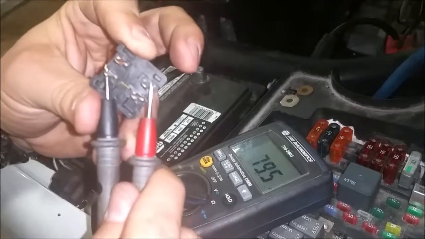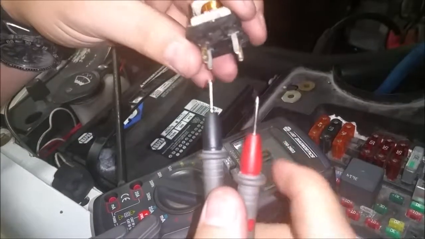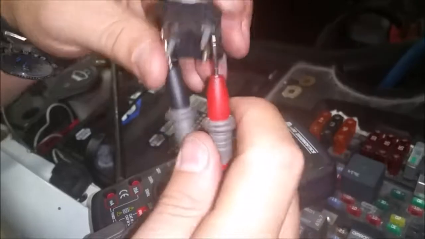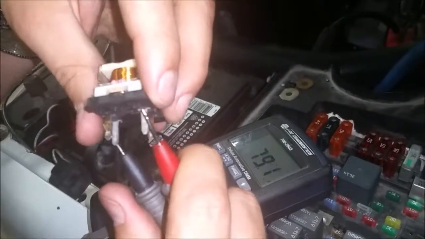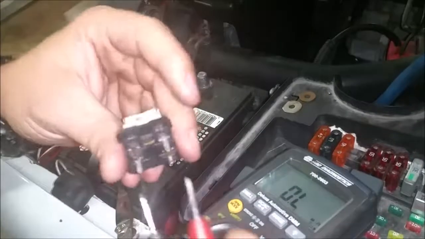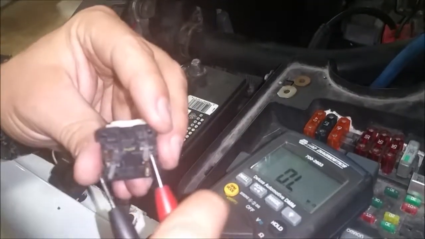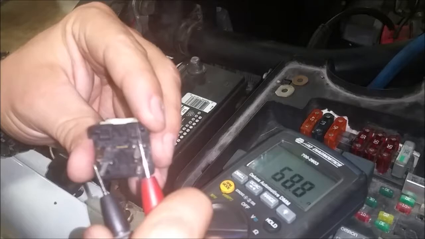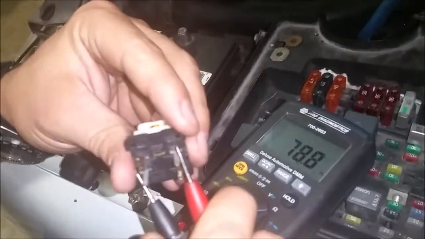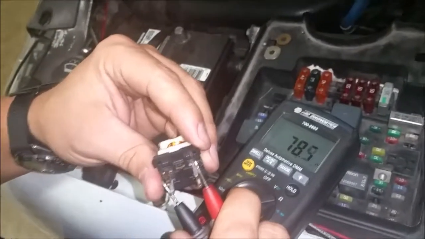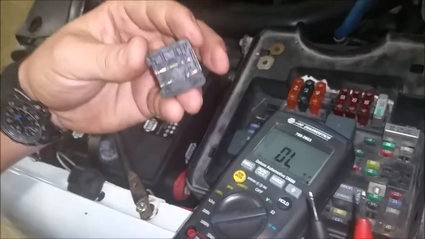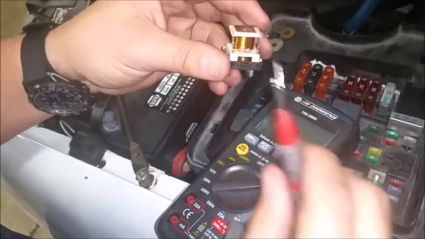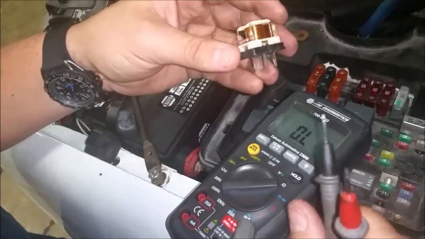Now we should get an actual actuation. So here's our switch. And it's not enough voltage. But if you look, it does show resistance on the coil side. So we do have a working relay. 87.5 ohms, that's our resistance on our coil. It's interesting, we've got our resistor here to show the resistance within it.